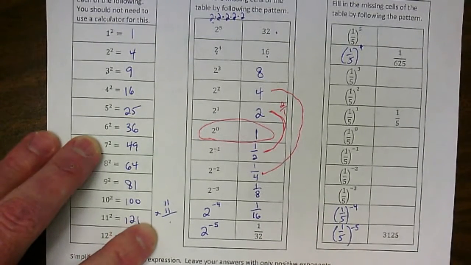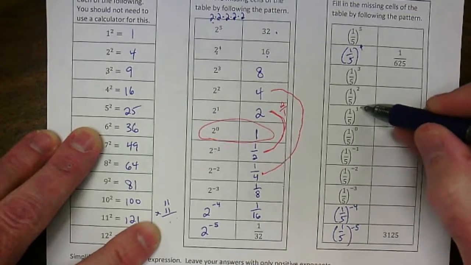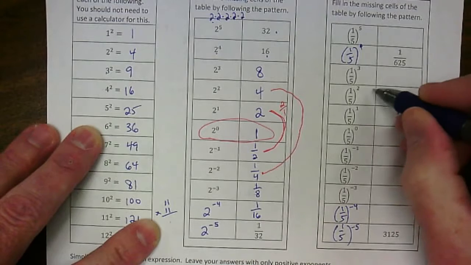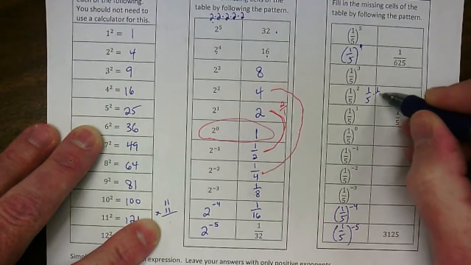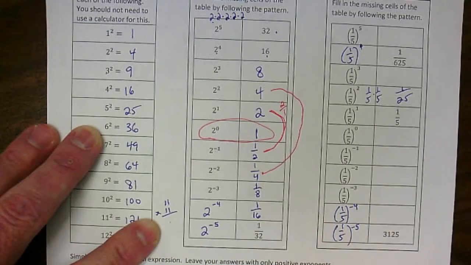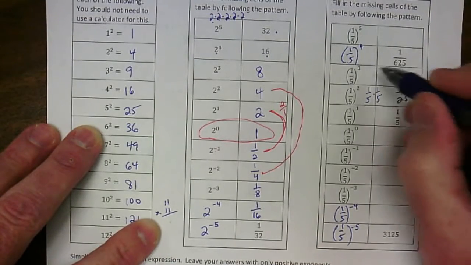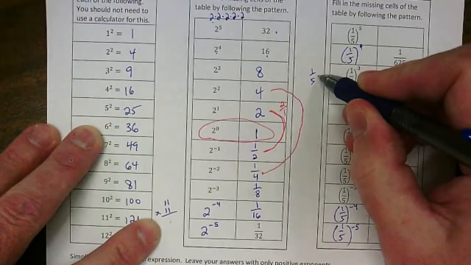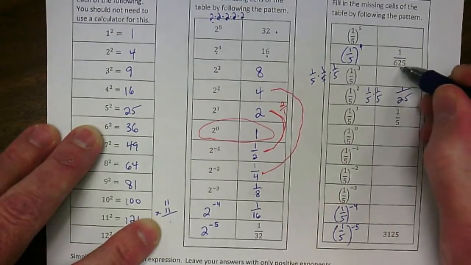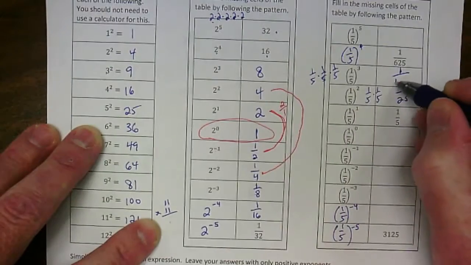Okay, that's done. And then 1/5 to the 1st power means 1/5. 1/5 squared means 1/5 times 1/5. That's 1/25. 1/5 cubed is 1/5 times 1/5 times 1/5, which is 1 times 1 times 1 over 5 times 5 times 5.